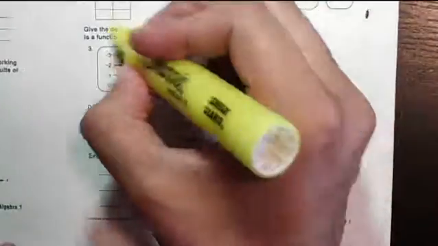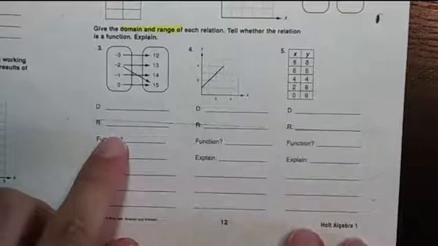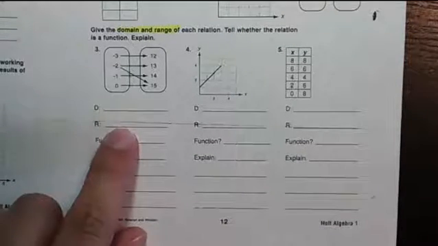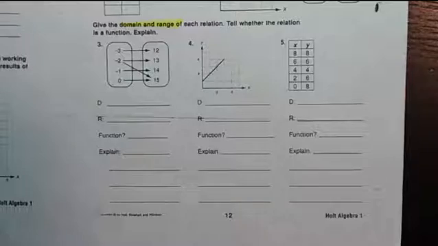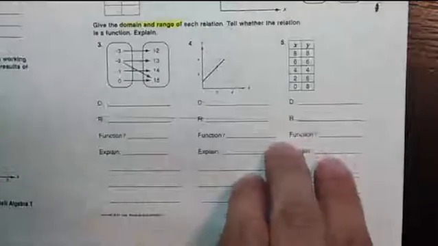For 3, 4, and 5, again it says give the domain and range, sort of like you did on the number 1, 2, 3, and 4 on the other side. And then tell whether it's a function or not. So again, identify the domain, range, function, yes or no, and explain why. Are all the x's different? What x value is the same if it's not?